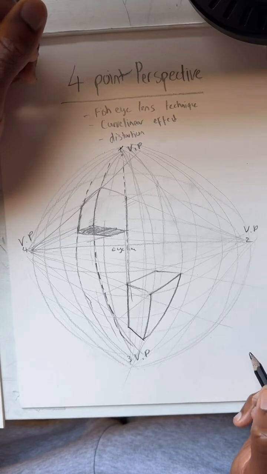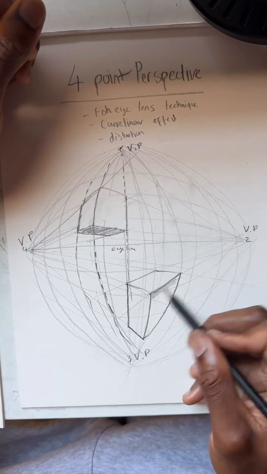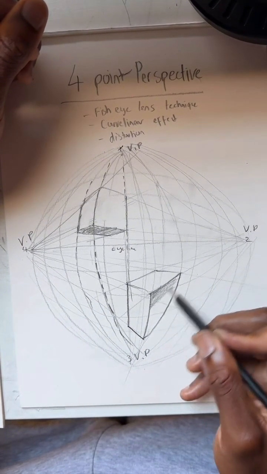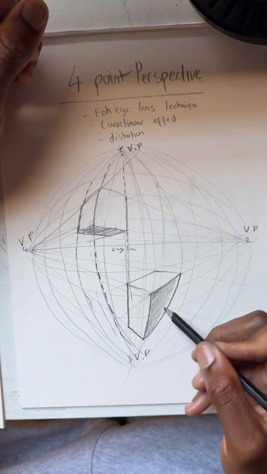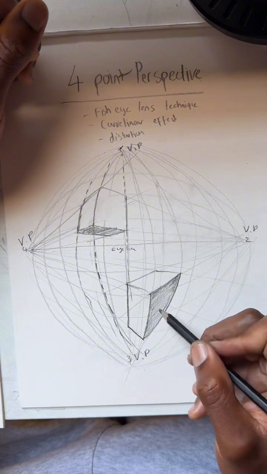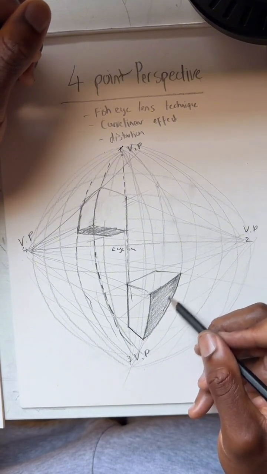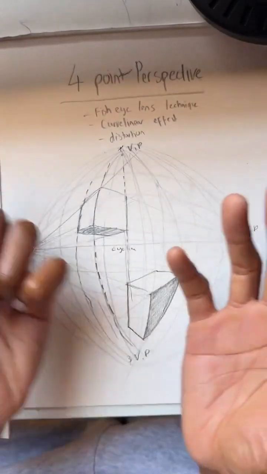What would you draw with 4-point perspective? There's loads. You can draw anything: a portrait, a landscape. It's just taking the same subject, but you've distorted it.